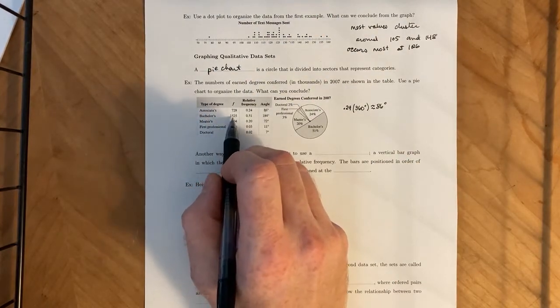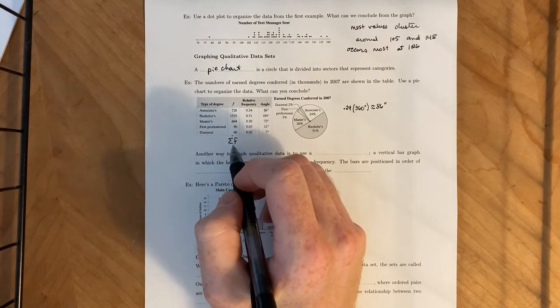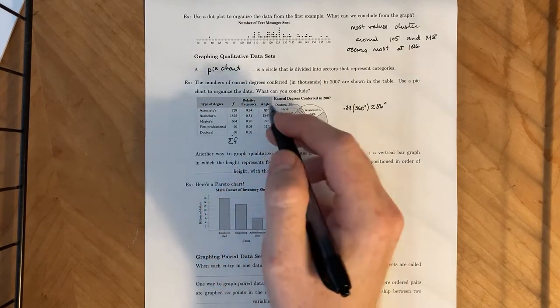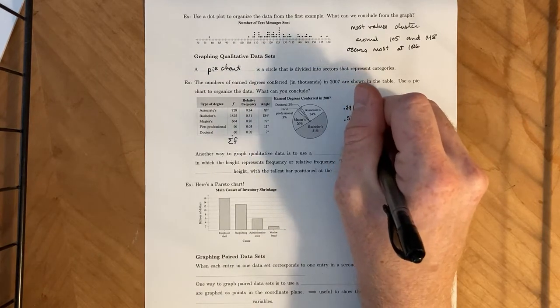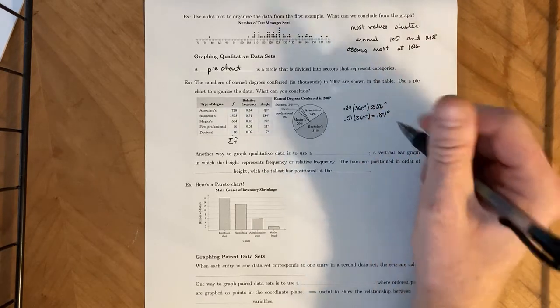So a bachelor's degree had 1525. You take 1525 divided by the total number of data points that you're looking at to give you the relative frequency of 0.51. You would take 0.51 times 360 degrees, and that's going to give you 184 degrees.